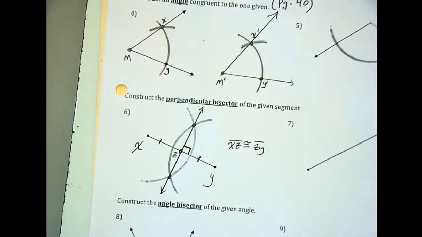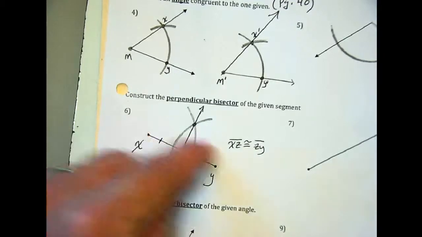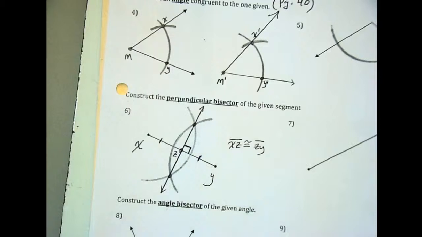Cameron: Will that always get the middle? That always will get the middle. Yep, because you're measuring the same distance from each point, because you don't adjust your compass.